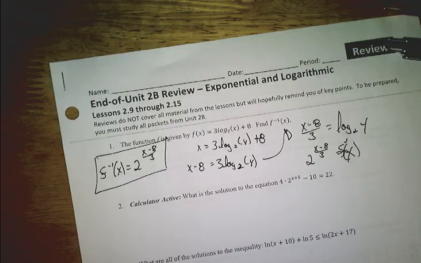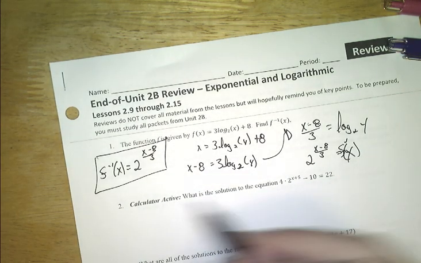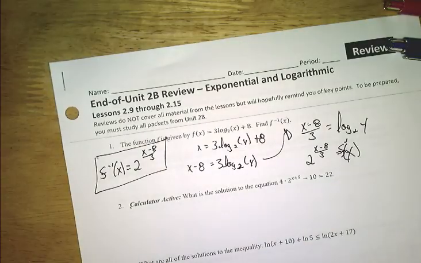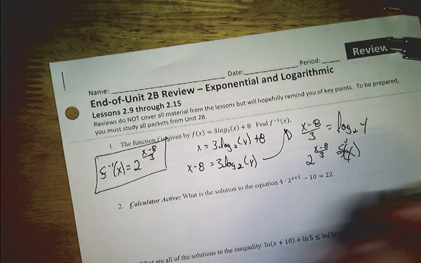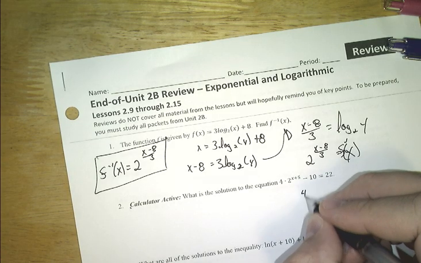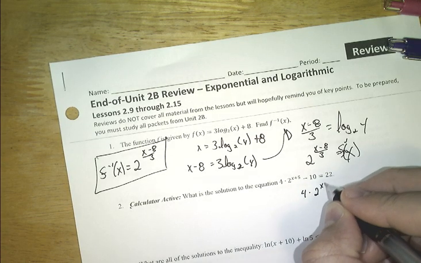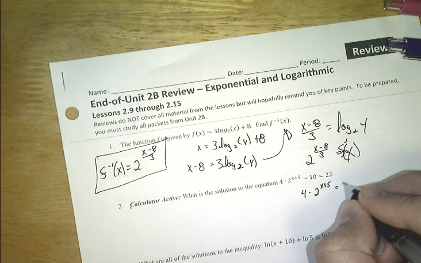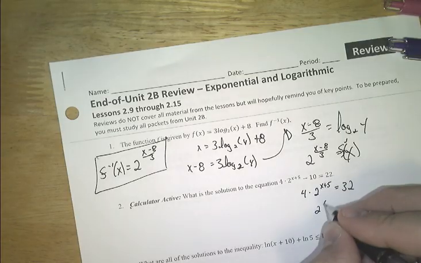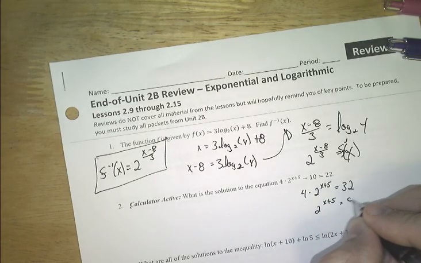Next one, this is calculator active, so we can use a calculator. What is the solution to the equation 4 times 2 to the x plus 5 minus 10 equals 22? Well, let's start by adding 10 to both sides. So we get 4 times 2 to the x plus 5 equals 32. Next, we have to get rid of this coefficient, so we'll divide both sides by 4. And so I get 2 to the x plus 5 equals 8.